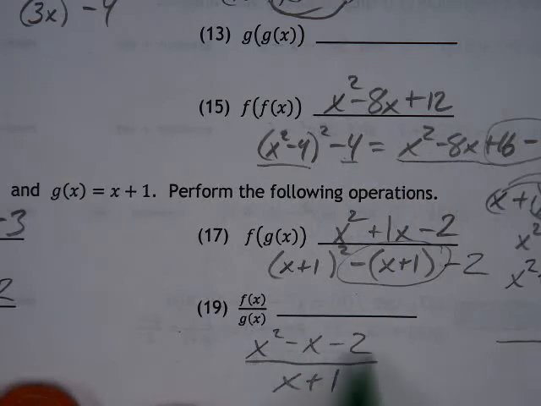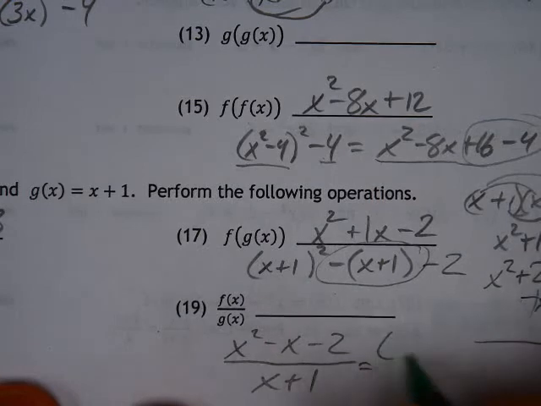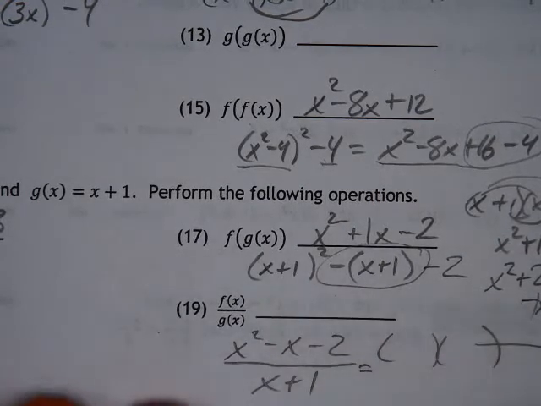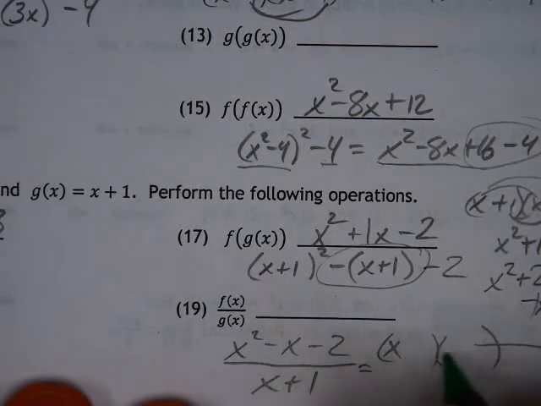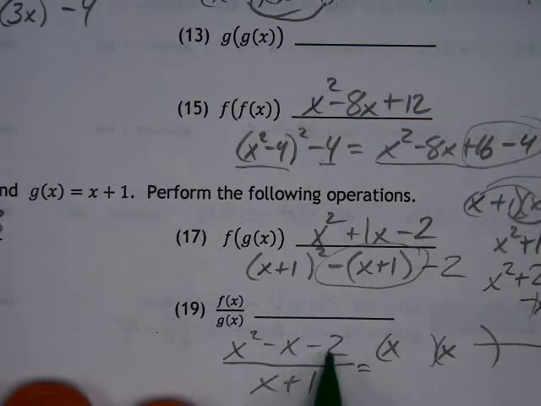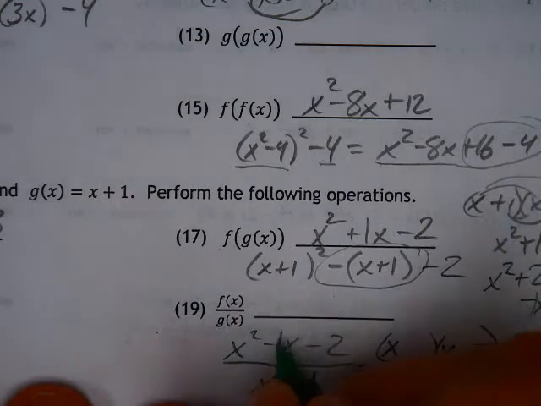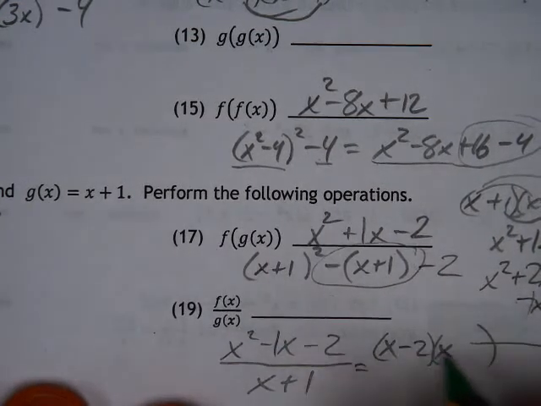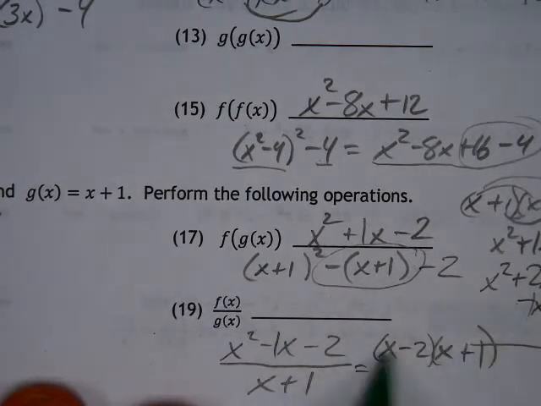But what I can do potentially is factor this. That is factorable. You could do it with a diamond problem. You can do it however you want to do it. All I know is that you've got an x there and an x there, and two numbers that multiply together to get negative 2 but add together to get negative 1. And that is a negative 2 and a positive 1. Do the math. Negative 2 times 1 is negative 2. Negative 2 plus 1 is negative 1.